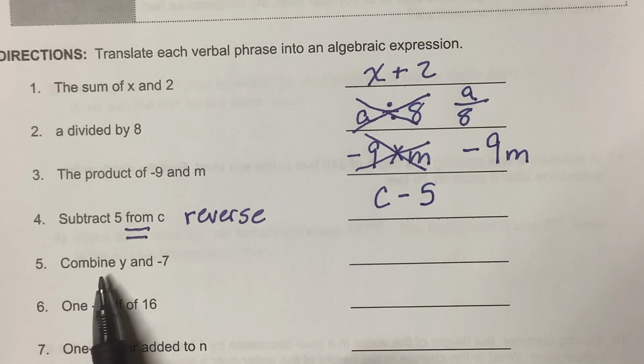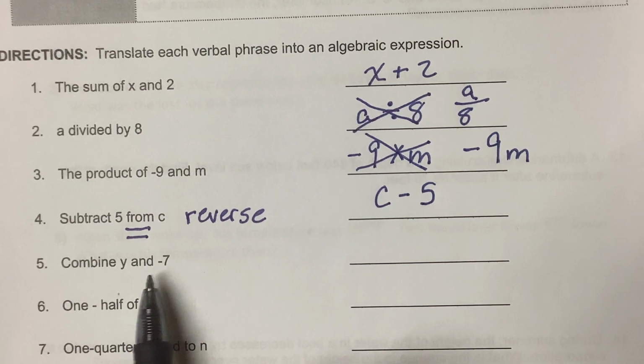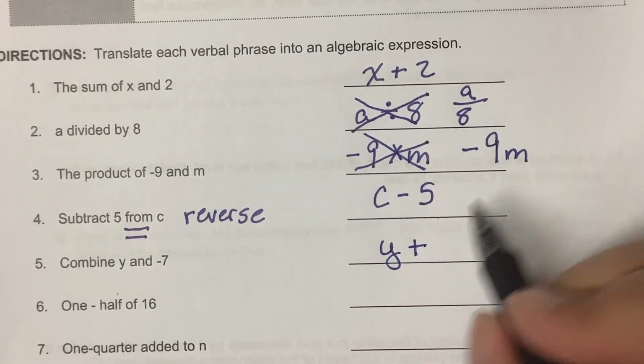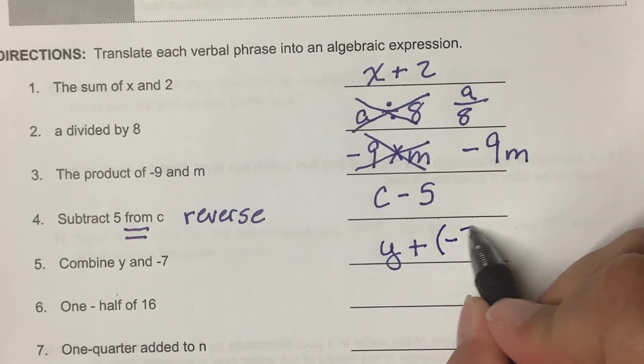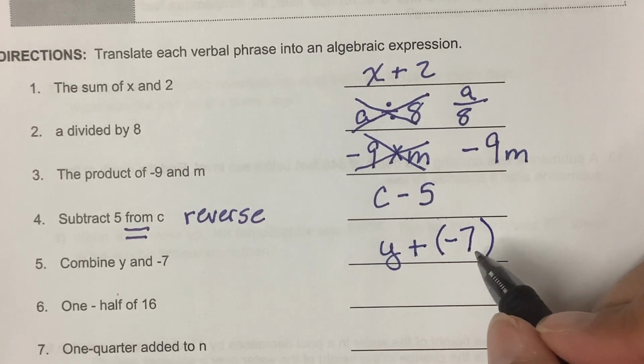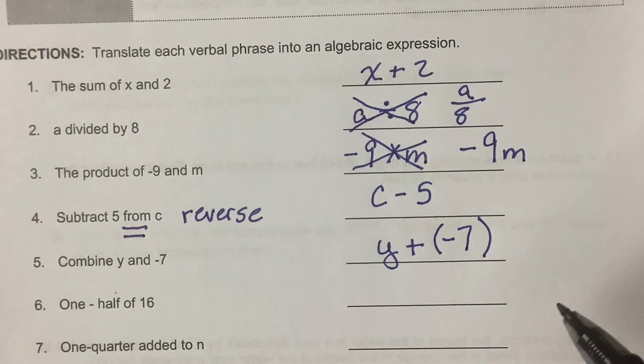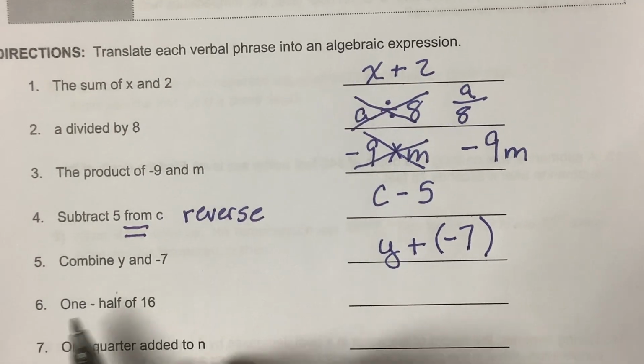Combine. Combine means add. Y and negative 7. Y plus, and I'm going to put the negative 7 in parentheses because that's kind of like yelling at you. Negative 7! But yeah, I don't want to yell into the microphone.